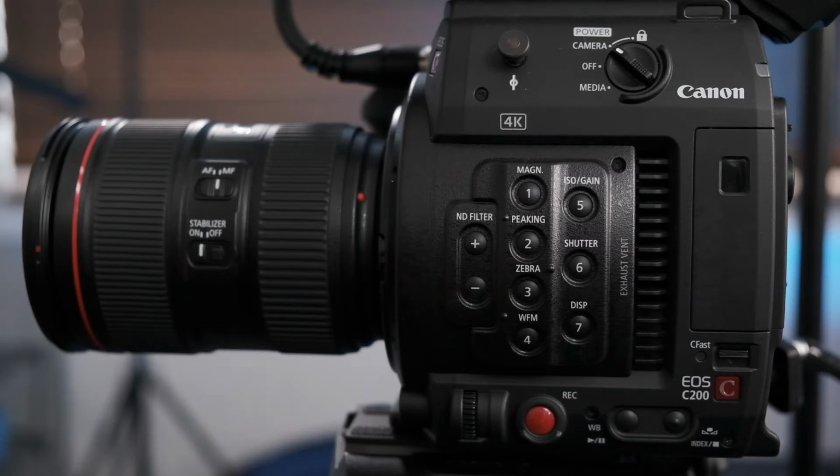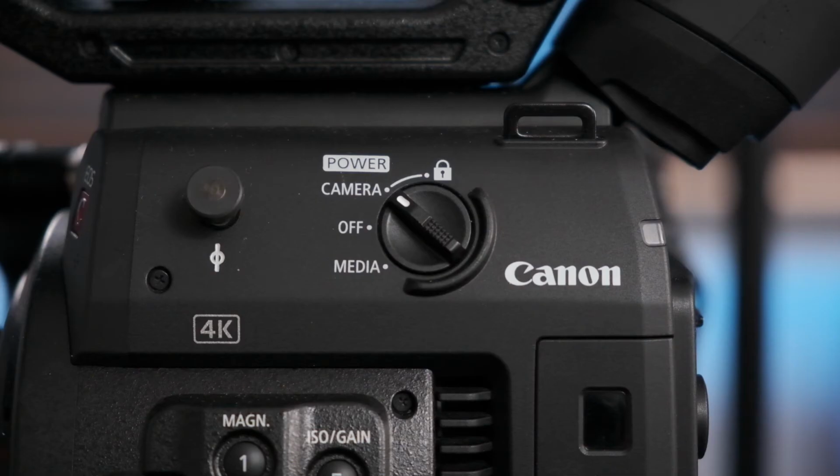So this is on the side of the camera. You can see that most of the controls can be found here. There's some on the back of the camera as well, which we'll look at in a second, and also some on the monitor. But these are the main bunch here, and we'll just run through all these now one by one. So first of all, at the top is the power switch, which is where you can turn the camera on, off, and if you flick it down to where it says media, this is where you can play back all the clips of the footage that you've shot.